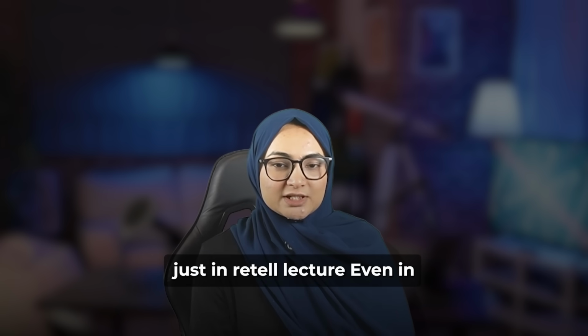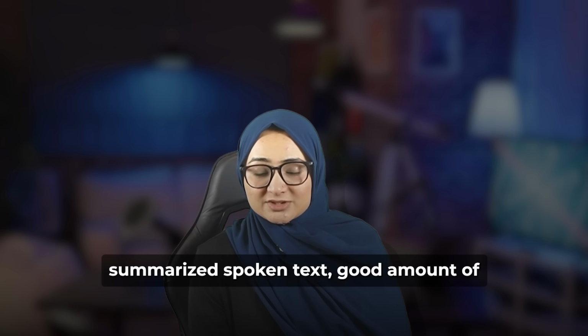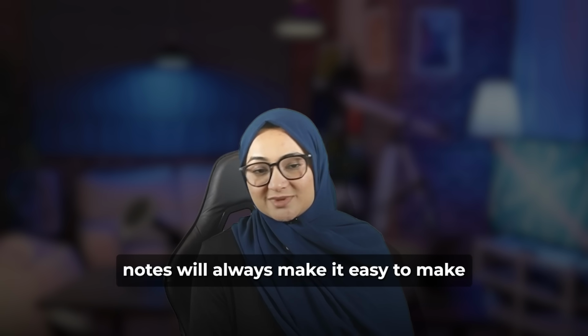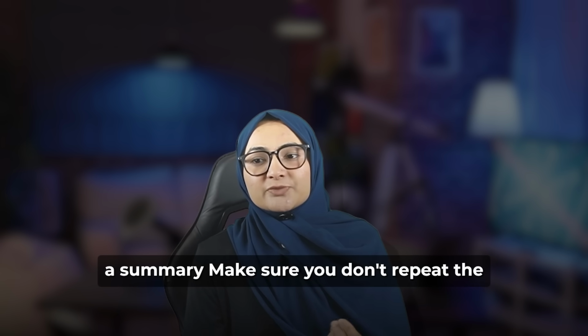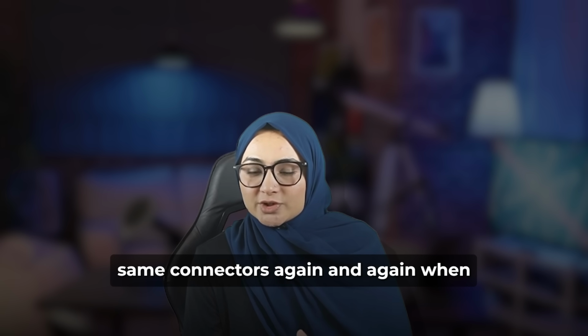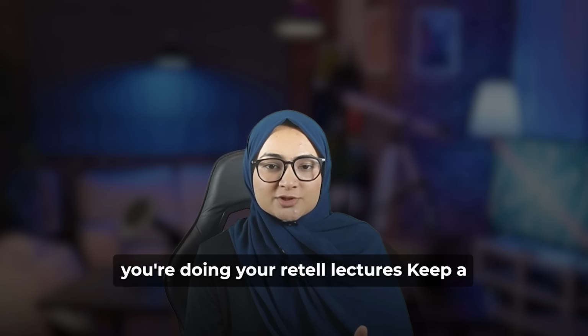Not just in Retell Lecture, even in Summarize Spoken Text, a good amount of notes will always make it easy to make a summary. Make sure you don't repeat the same connectors again and again when you're doing your Retell lectures. Keep a bunch of connectors.